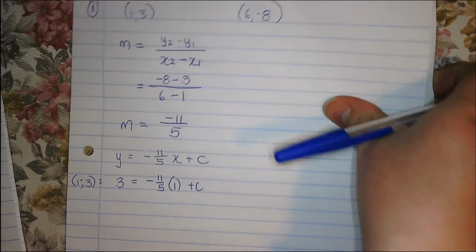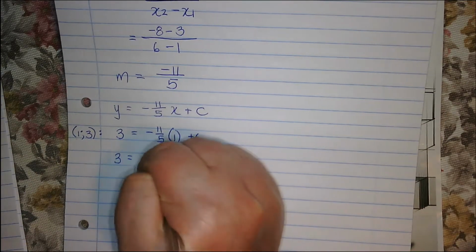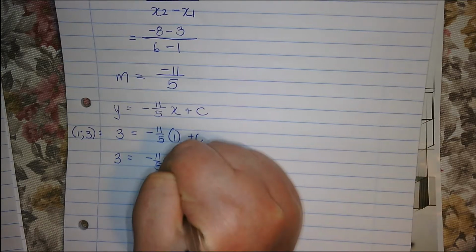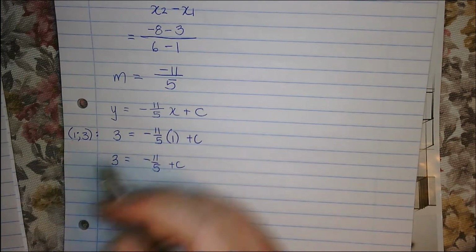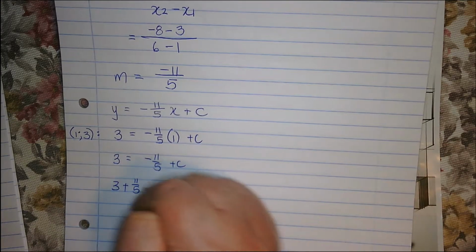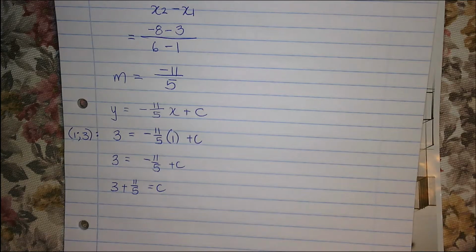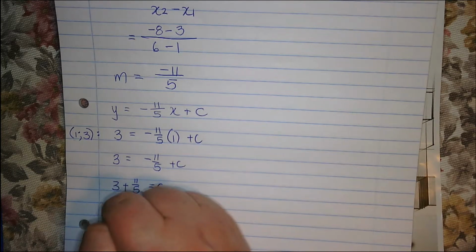This gives me 3 equal to negative 11 over 5 plus c. Take the negative 11 over 5 over, it becomes positive 11 over 5 equal to c. Again, don't be afraid to use your calculator for this. We are not testing your fractions. We are testing your knowledge of straight lines.